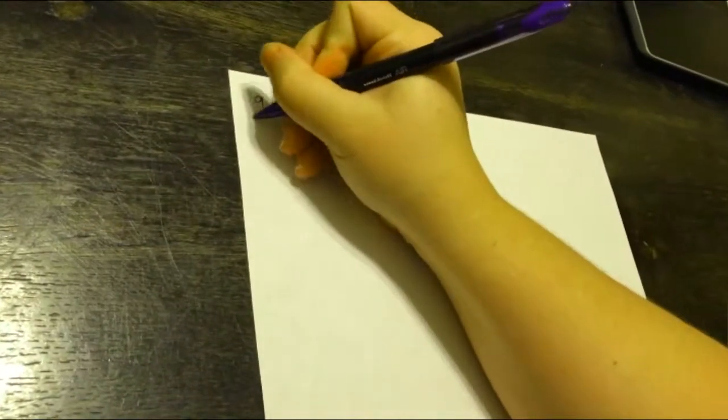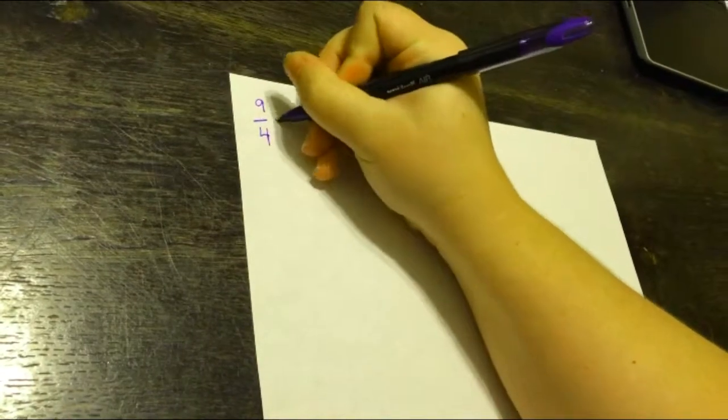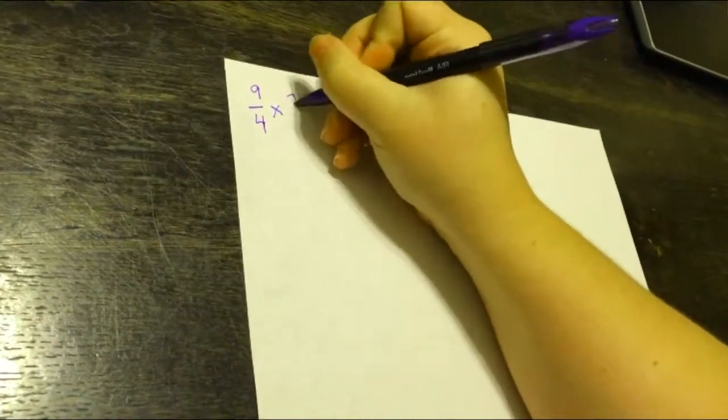Yay! Fourth grade, I cleared off my space, so you can clear off your space too, and we can get ready for another problem. My next problem is 9/4 multiplied by 3.